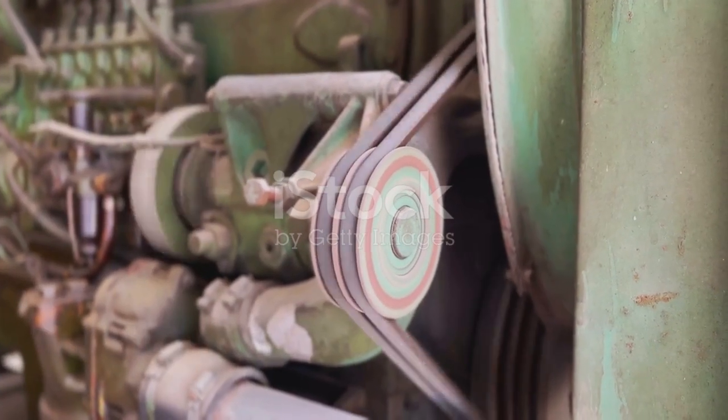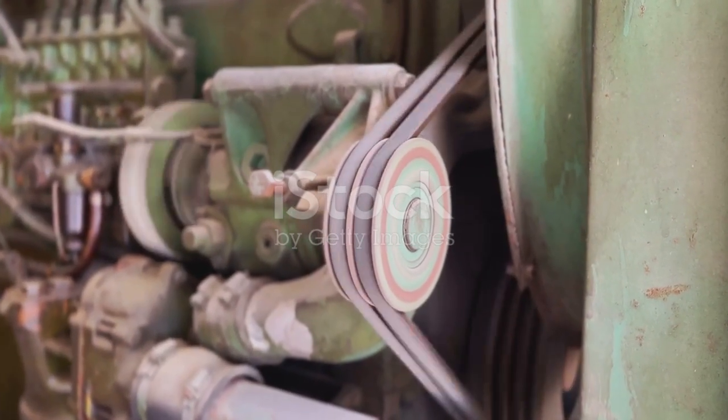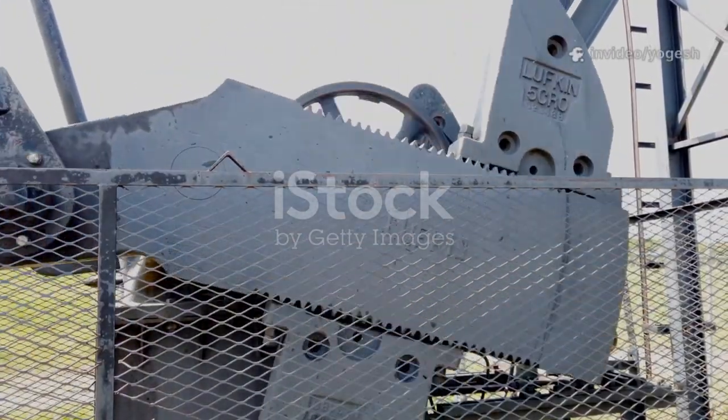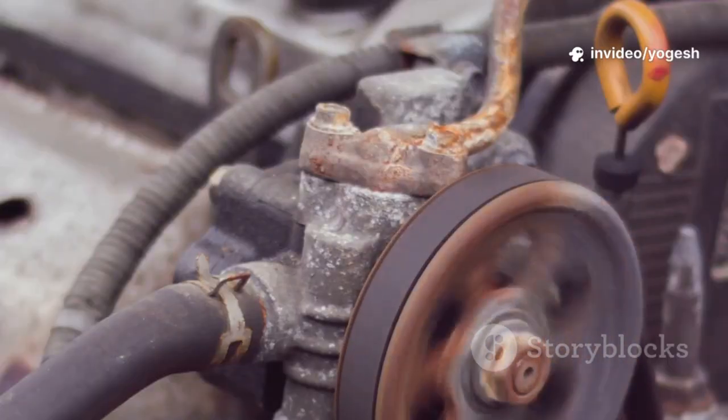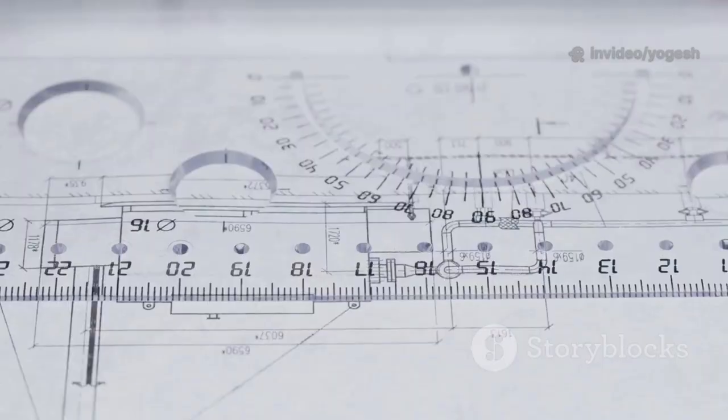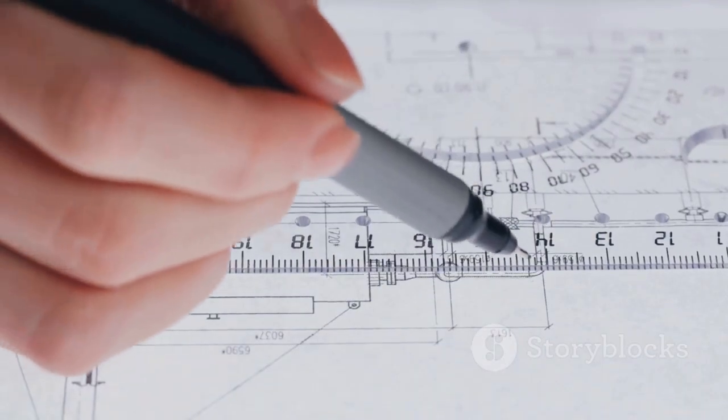Belts are power transmission heroes, connecting rotating shafts. V-belts, flat belts, and timing belts each have unique roles. Draw belt paths, not detailed parts. Use phantom lines to show routing. Focus on location and tension dimensions.